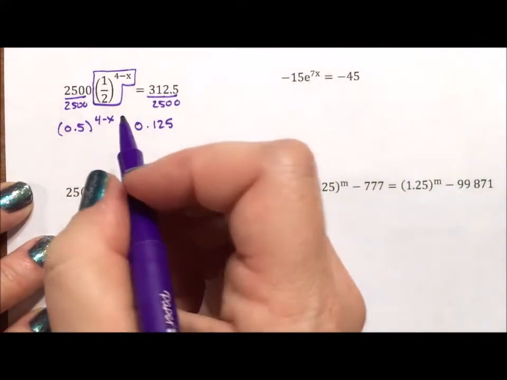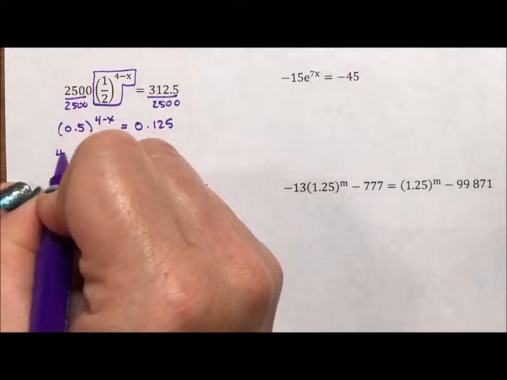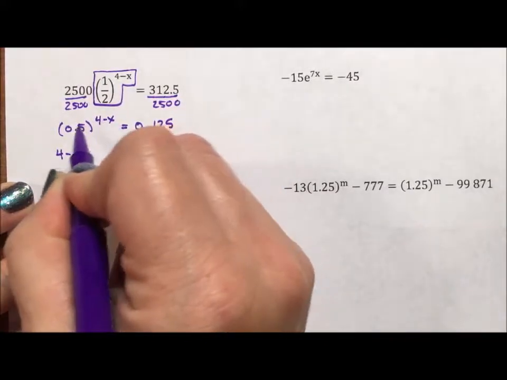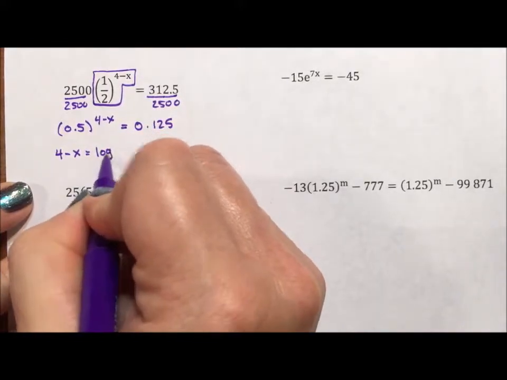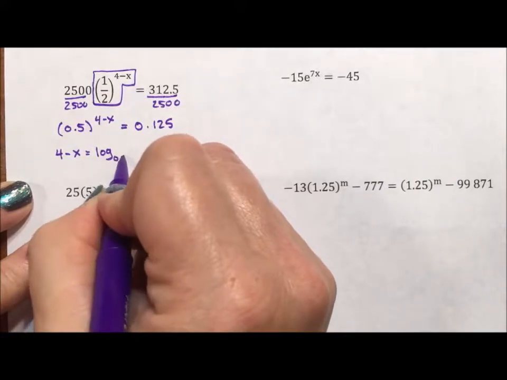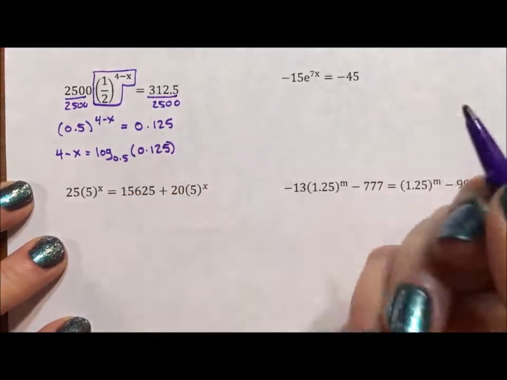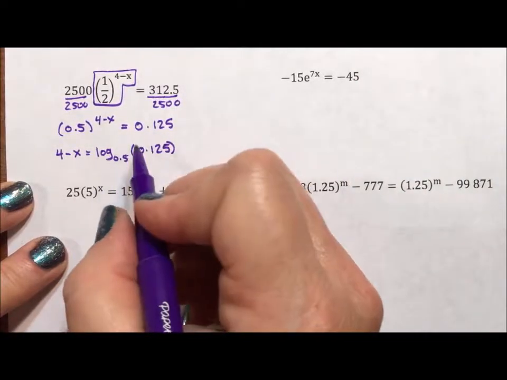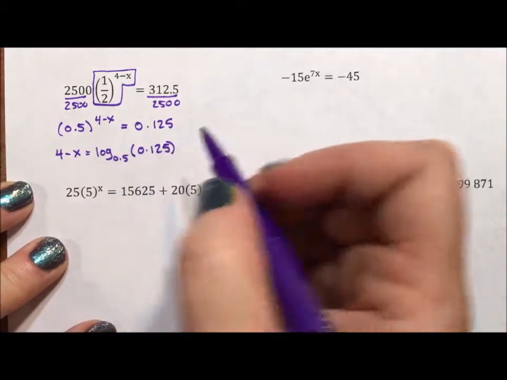Okay, then I'm going to write this logarithmically. And when I write it logarithmically, what I'm going to say is 4 minus x equals, so logs are exponents, so the exponent equals a log. The base of the log is the same as the base of the exponential, and then the argument is that last number left over. A log literally answers the question, 0.5 to what exponent is 0.125.